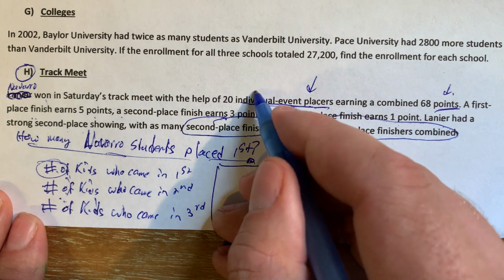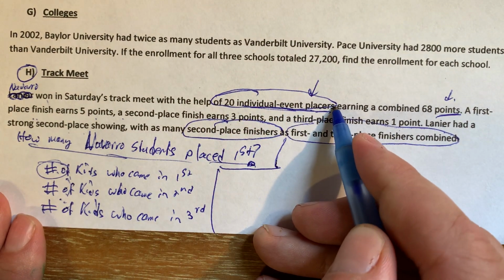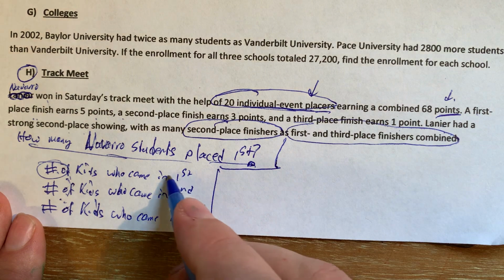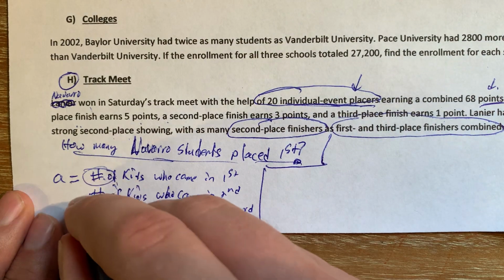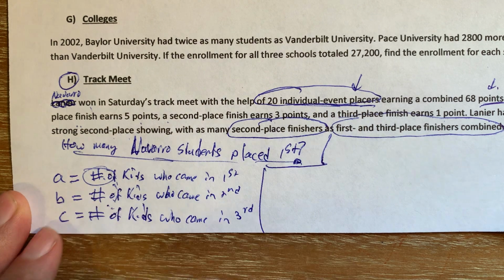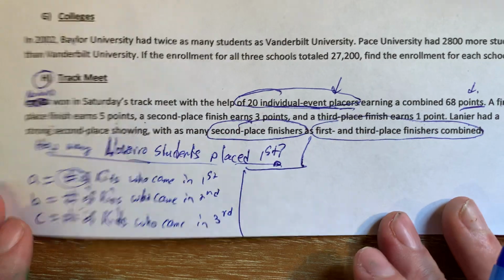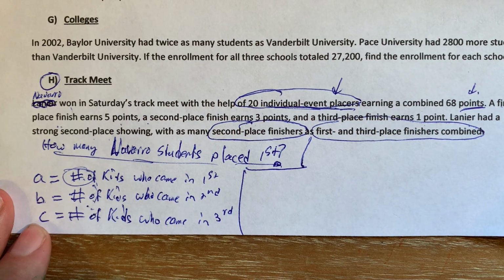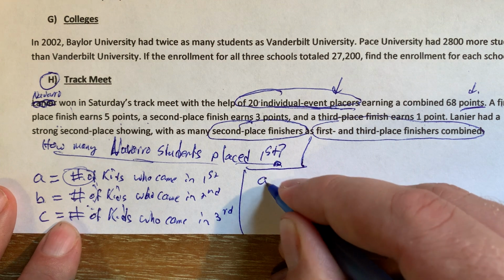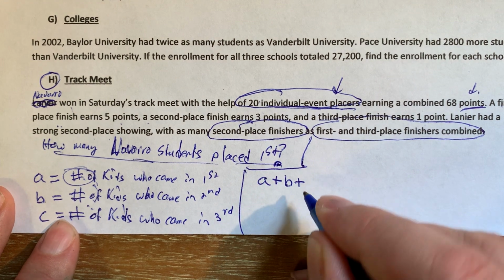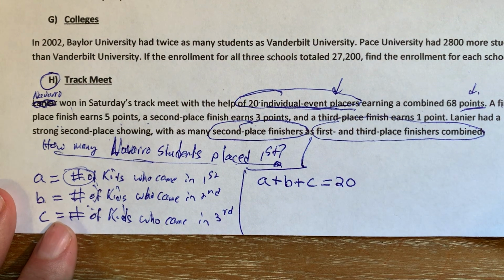Hopefully you see that there were 20 total placers, kids who came in first, second, or third. And so I didn't define these variables, I'm sorry. A, B, and C. Okay, so A is going to be the number of kids who came in first, B is the number of kids who came in second, C is the number of kids who came in third. So what are the 3 equations we need? Well, if there are 20 total finishers who came in first, second, or third, then the number of kids who came in first, plus the number of kids who came in second, plus the number of kids who came in third, adds up to be 20.